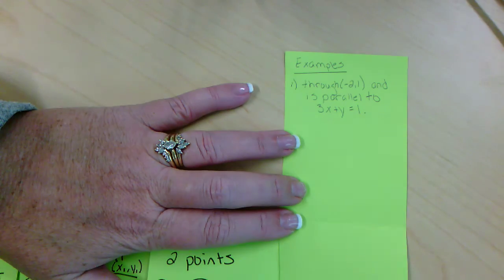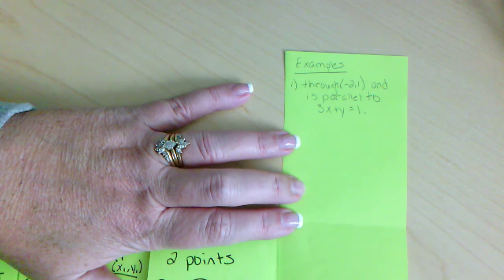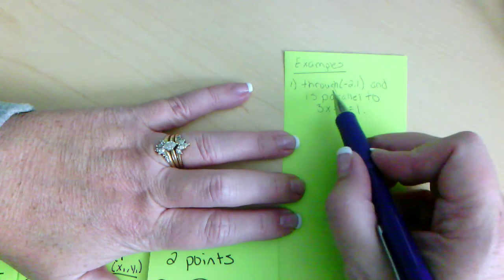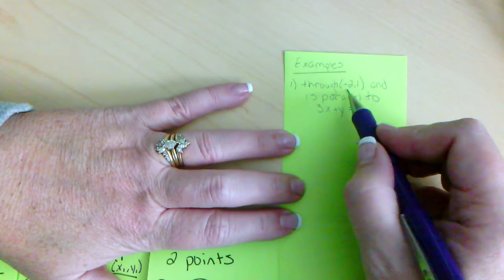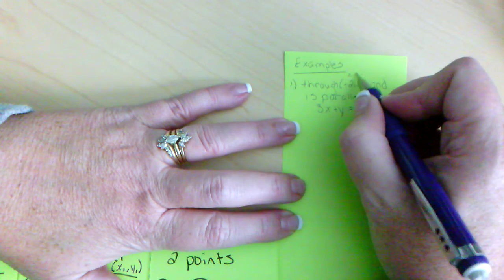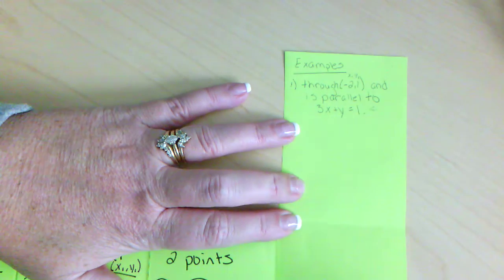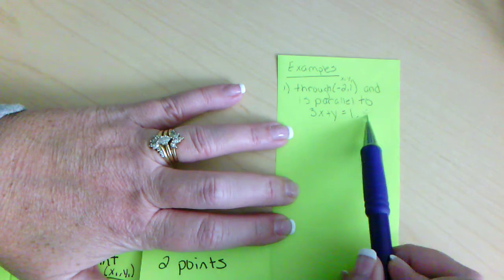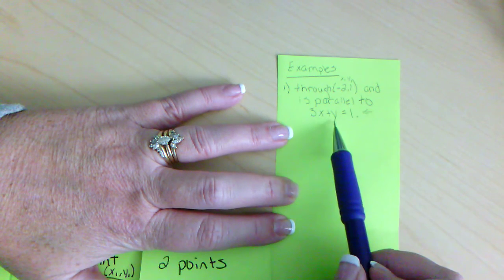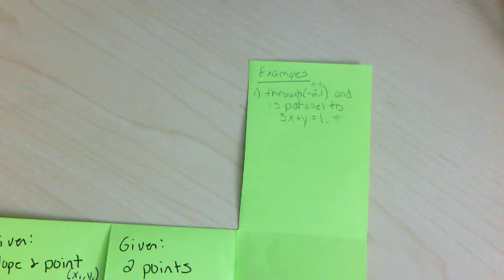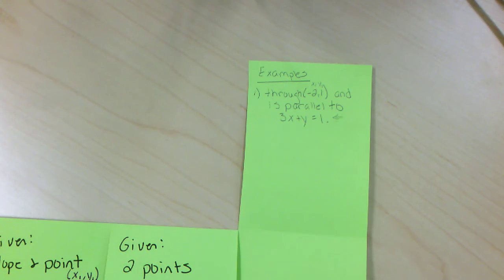Okay, so then we have to figure out what is happening right here. So if we want it through negative 2, 1 and parallel, this negative 2, 1 is going to be our x1 and y1 in our equation. Parallel to this line, so the first thing we have to do is find the slope of this line. To find the slope of this line right here, we need to get it in slope-intercept form, so I need to solve for y. I'm just going to make the lights come on real quick so you guys can see a little better. Sorry, easier for you guys to see it now.